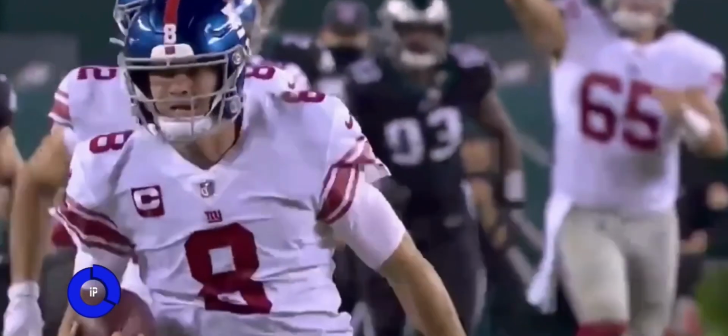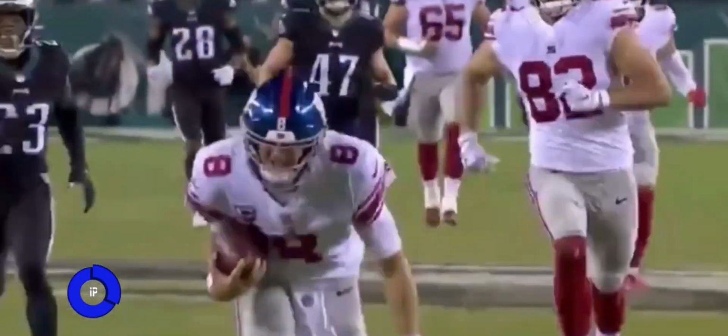Been that kind of year for the Giants offensively. Oh, man.